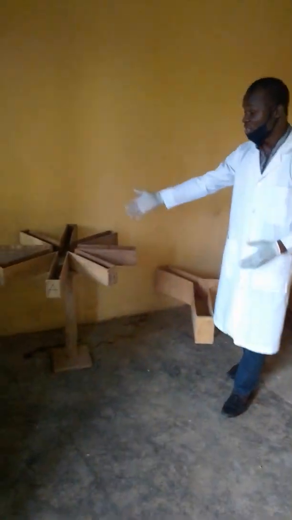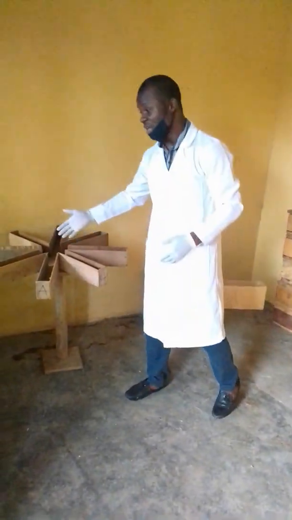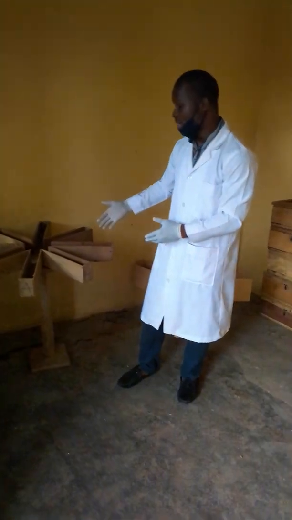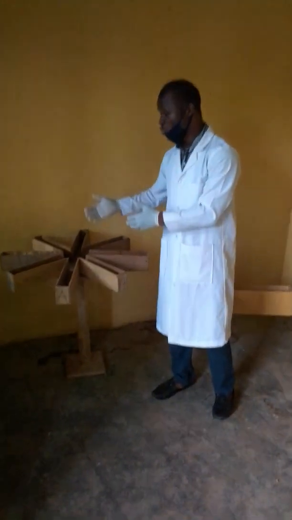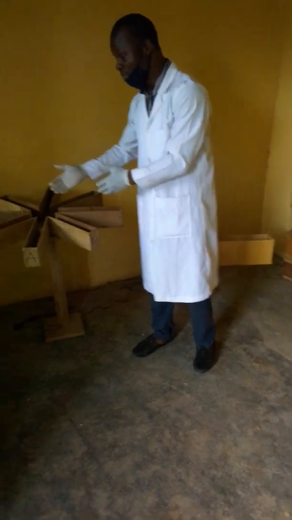We have the Y maze. This is used to check for the spatial working memory of the animal. And we have the radial maze. You see the model having numerous arms. When we place the animal in there, we tend to study them to know if they will explore the arms evenly.